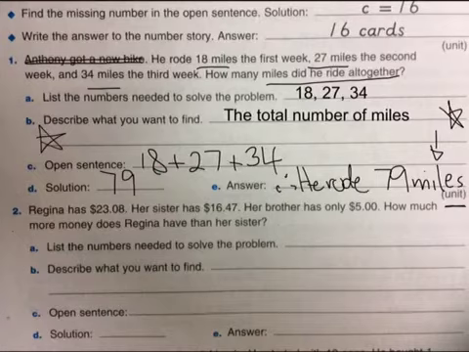Let's take a look at the other page. Finish questions 2 and 3 exactly the same way as we've done in question 1. Alright, you can pause the video here to do those 2 questions, and then press play when you're ready to do page 38.